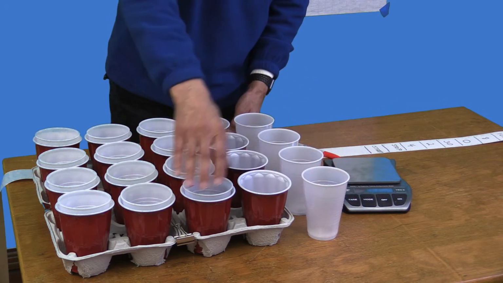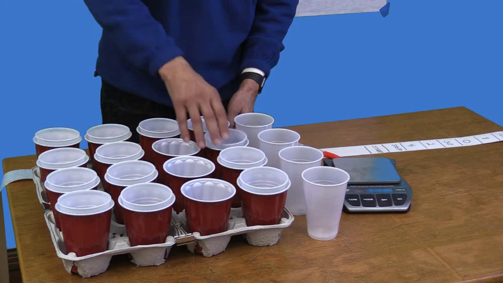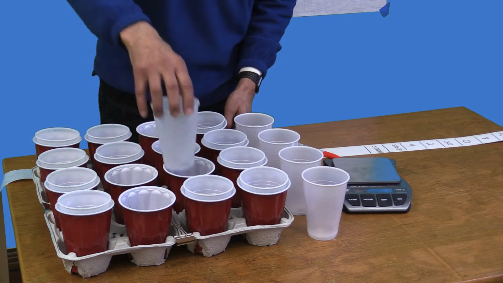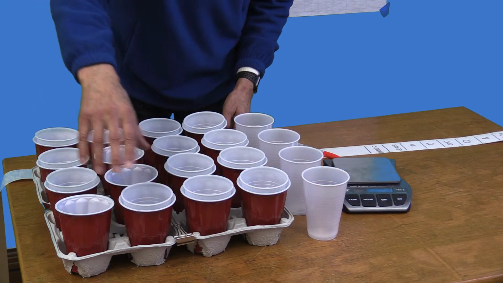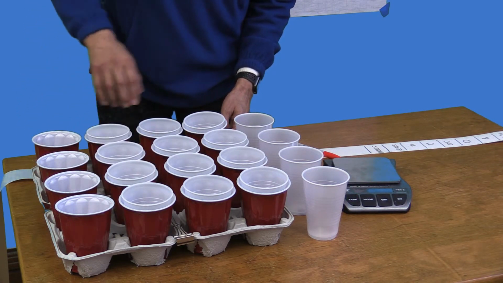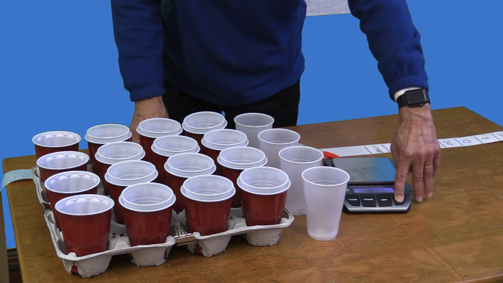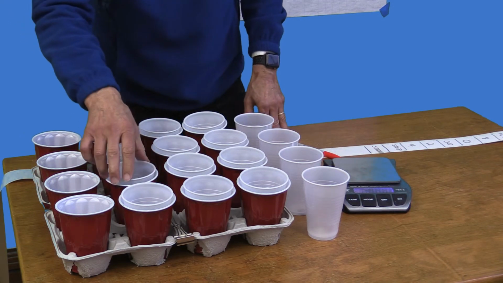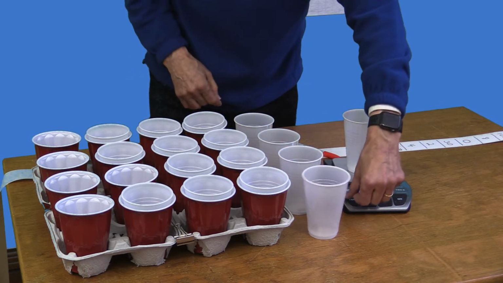And I'm going to shift the second column to where the first column was. Then the third column to where the second column was. And the fourth column to where the third column was. Now I'm going to turn on my scale. And I'm going to first do a tare weight measurement to zero.